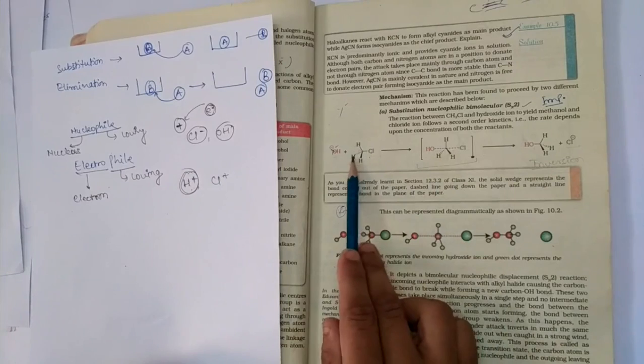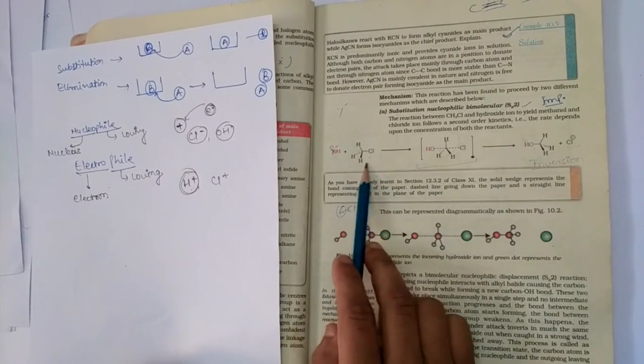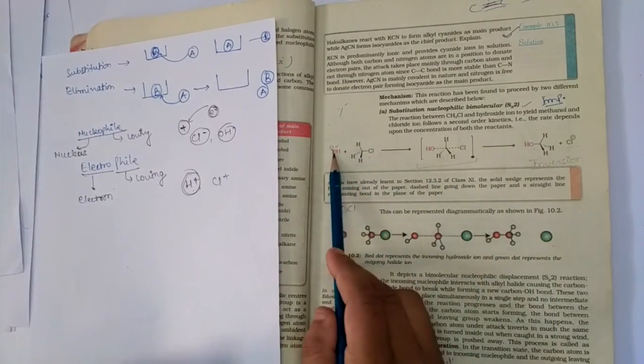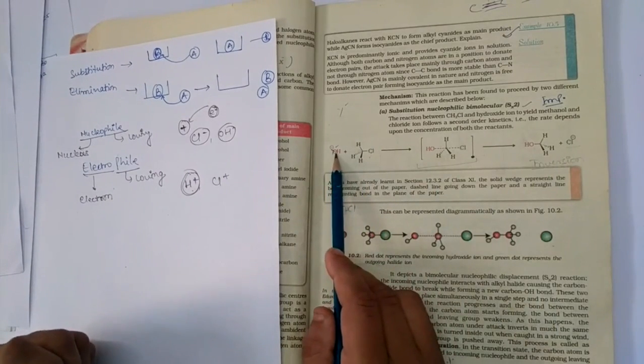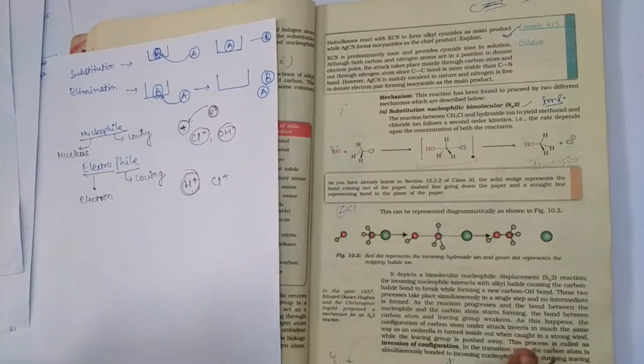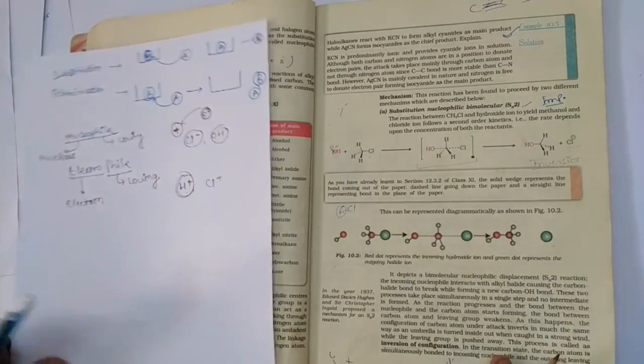But if it is tertiary, there must be bulky alkyl groups, three of them, so there is very little passage, a little canal, for OH minus to enter at this location. So tertiary compounds do not prefer this SN2 reaction, and primary ones do.